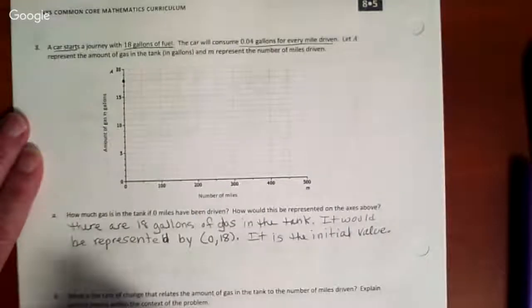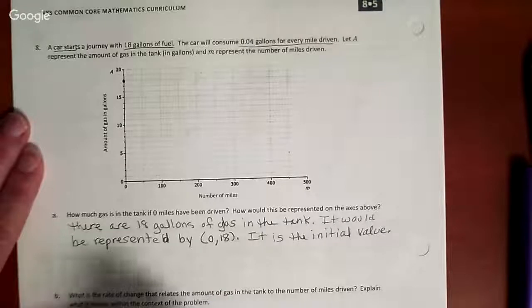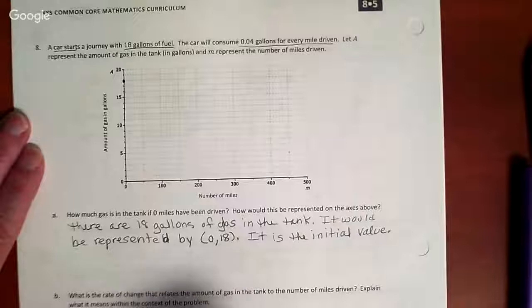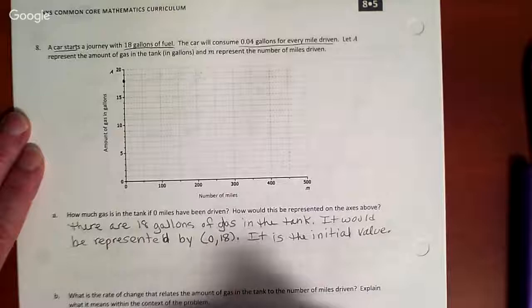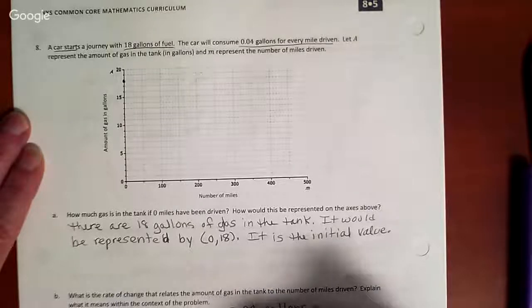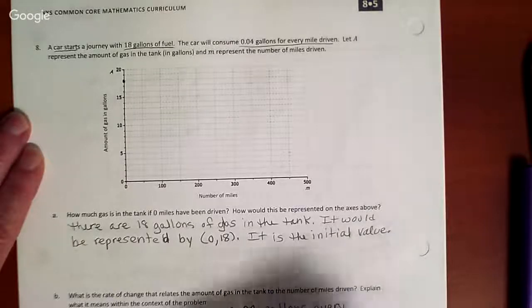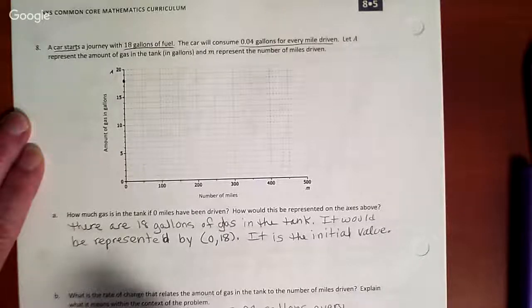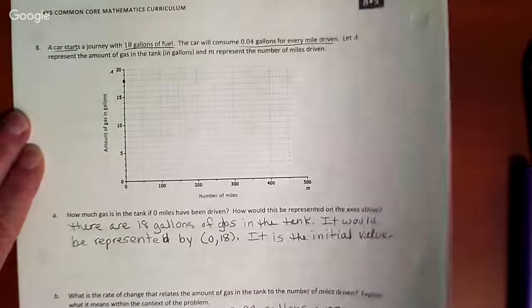Okay, so our rate of change is 0.04, and it's negative because we're using that, because the car consumes 0.04 gallons every mile driven.